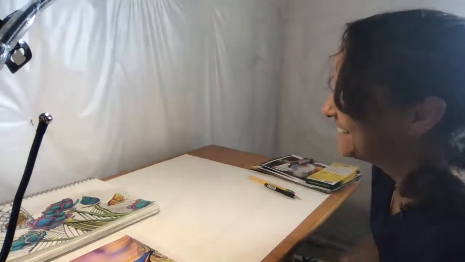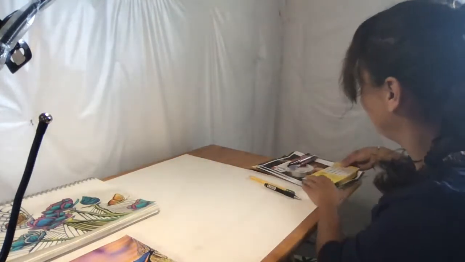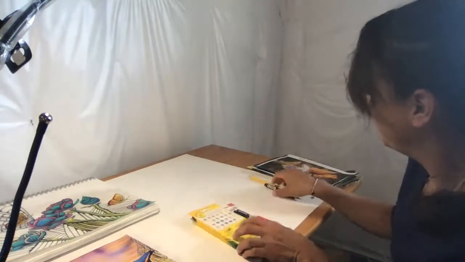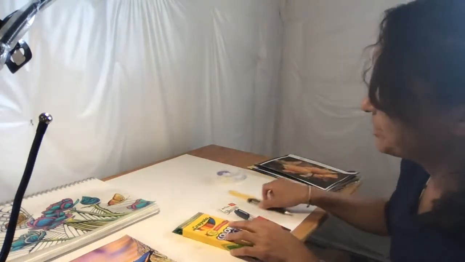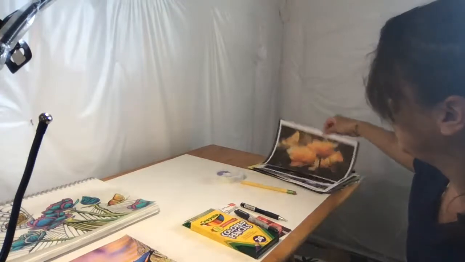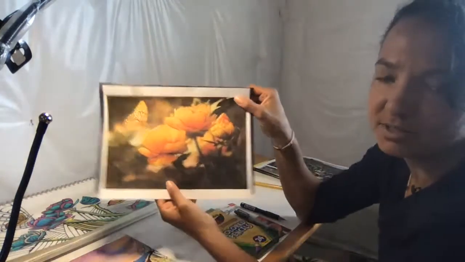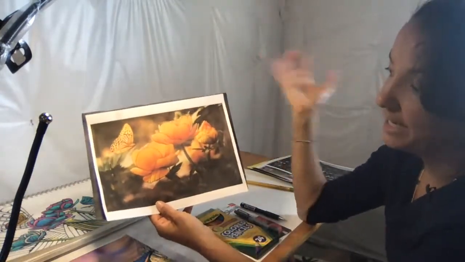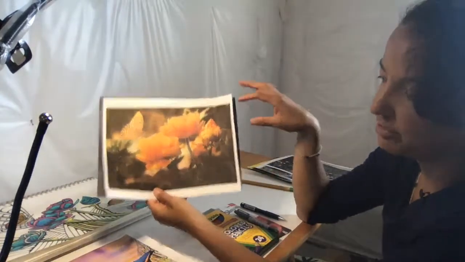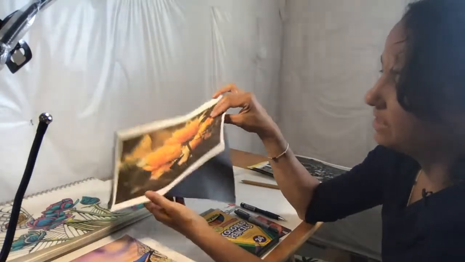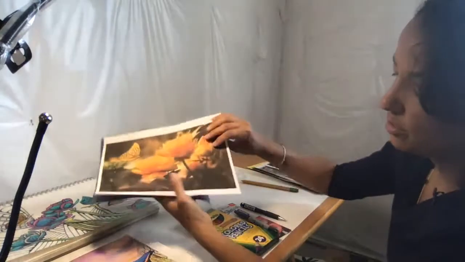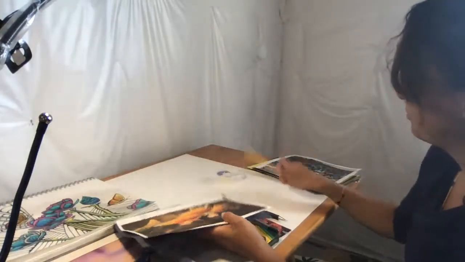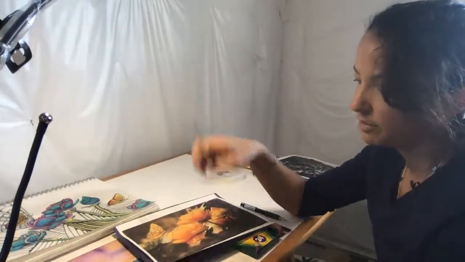Sorry about that. So for today, if you guys are joining me, I'm going to be going over the project that I did, my first project. It's an image transfer, so you can use any image for this. I've collected a bunch of images and I'm going to show you guys what to do. You can use either carbon paper or you can just use your pencil and cover the back.